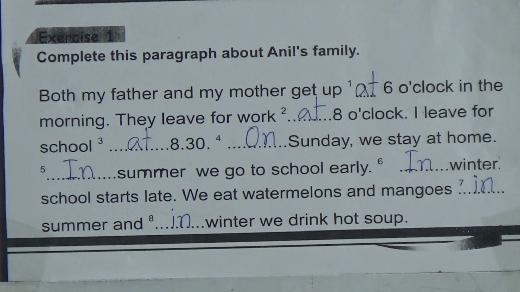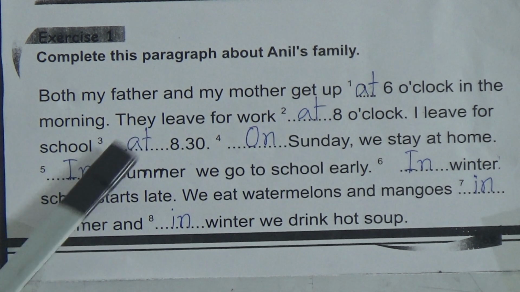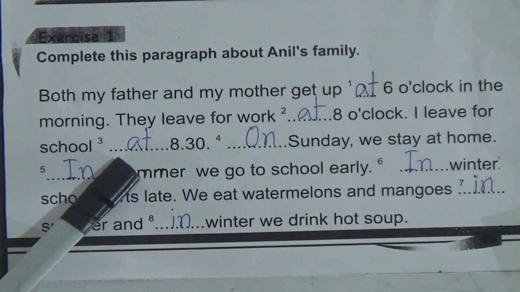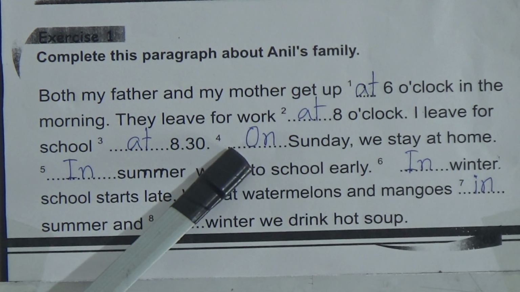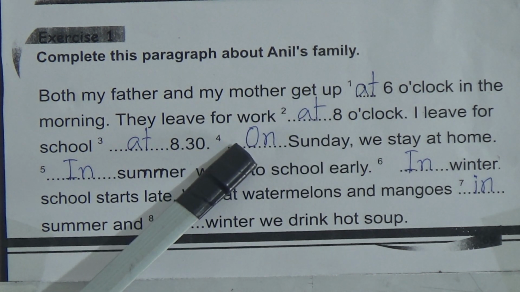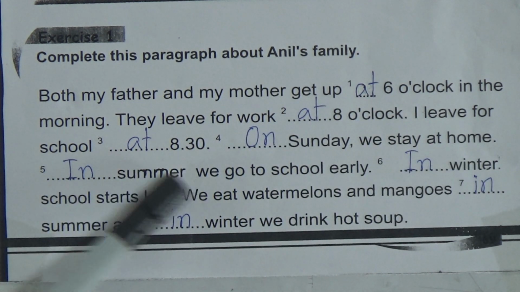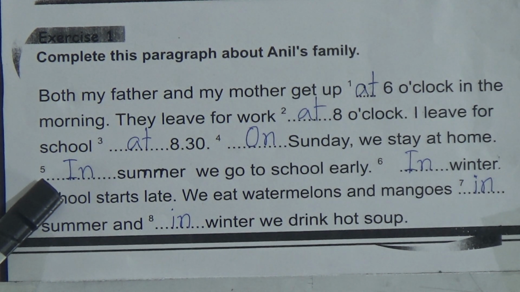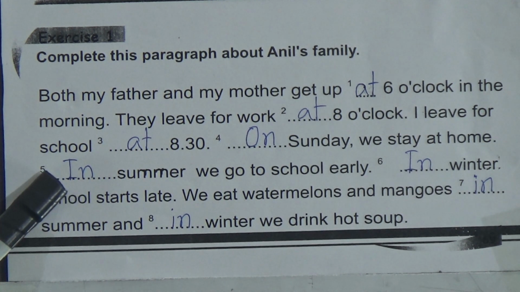On Sunday, my dear students, now look, here I write at, and now look number 3, at, in a small letter, but now I start on with a capital letter because it is the start of the sentence. That's why I write on with a capital letter. So on Sunday we stay at home. In summer, so it is also the beginning of a sentence. We use a capital letter at the beginning of a sentence. That's why I write I in capital letter.